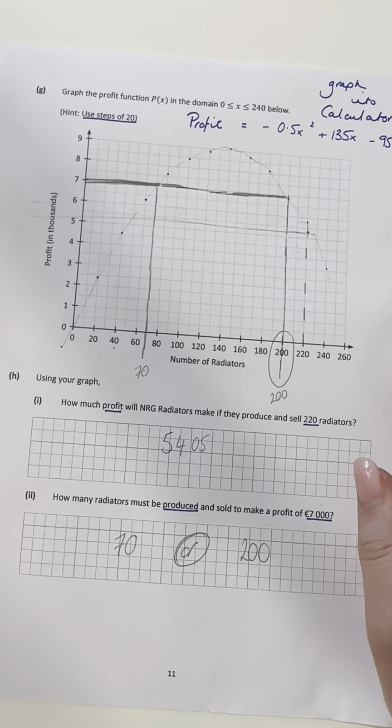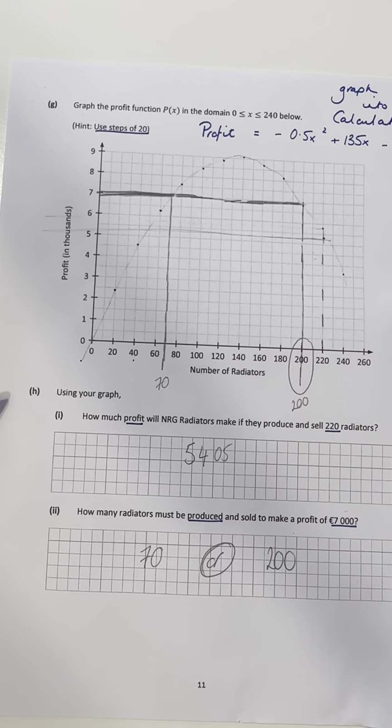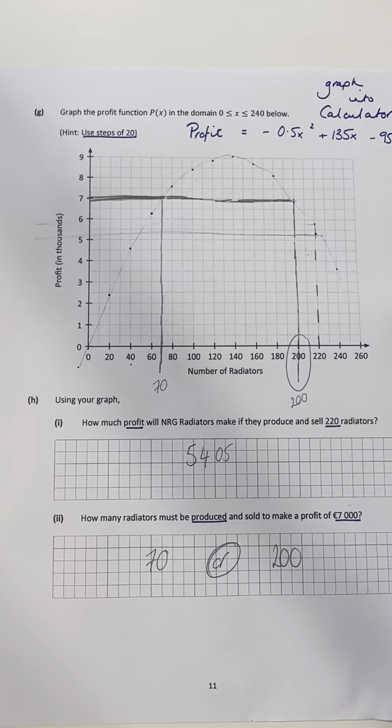So 70 or 200. The official answers on them are 65 or 195. So that would be absolute perfection if you were a computer, but you will have a huge tolerance or allowance on that. So anything in and around that, you will be correct.